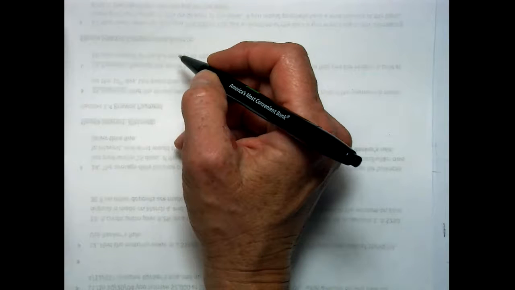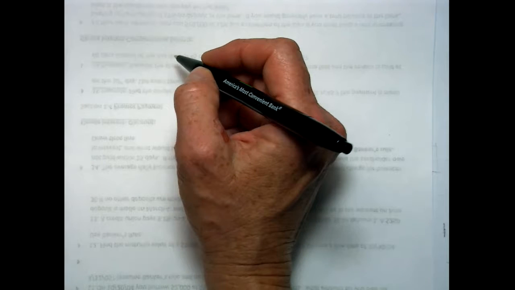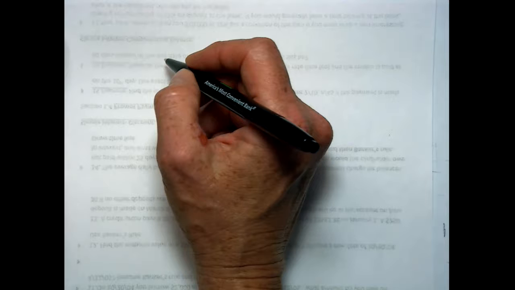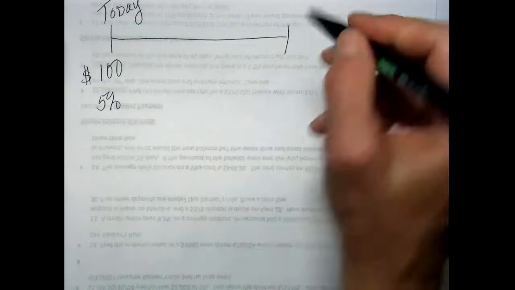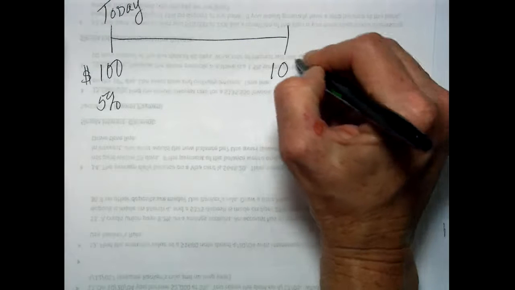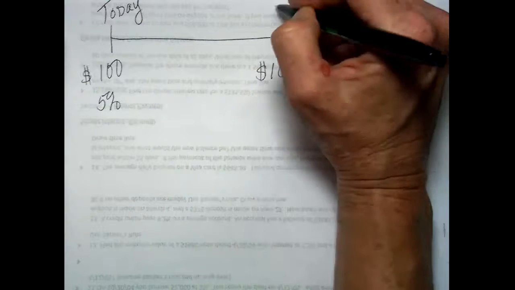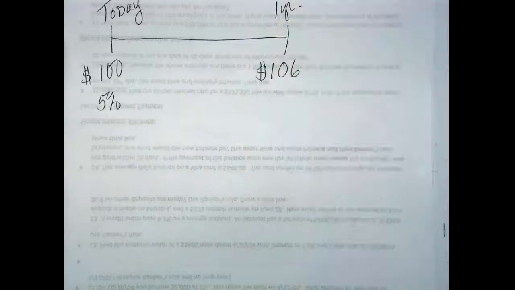In QBA, the key element is to take money and value it all at the same time. For example, if today, this is today, somebody wants to give me $100, and the interest rate right now is about 5%. Should I take this $100 or should I take $106 in 1 year? What's better?